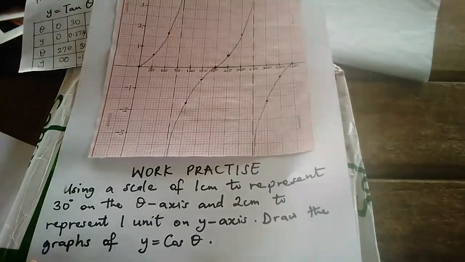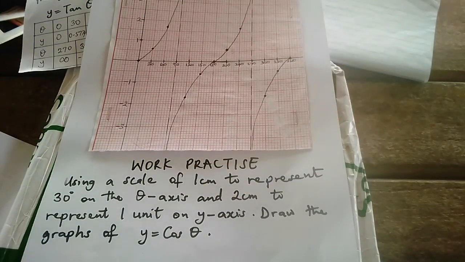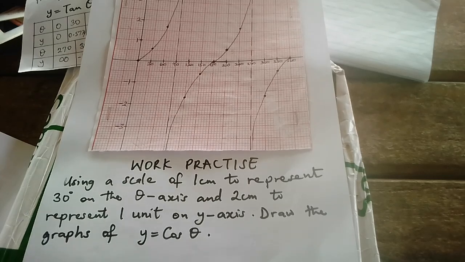For your work practice, using a scale of 1 centimeter to represent 30 degrees on the theta axis and 2 centimeters to represent 1 unit on the y-axis, draw the graph of y equals cos theta.